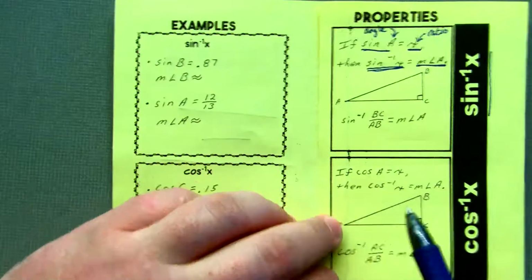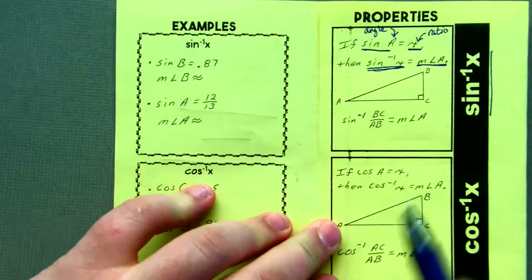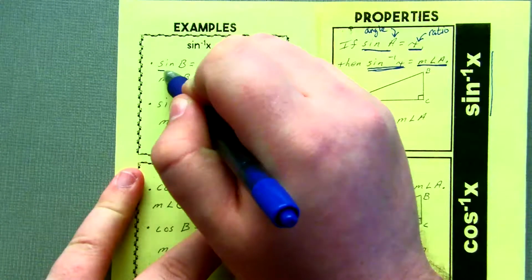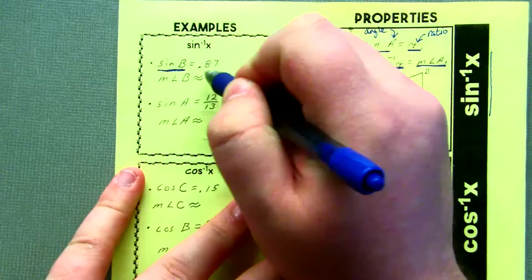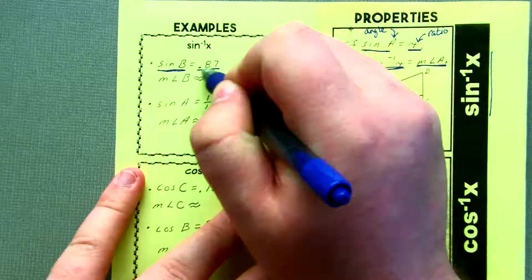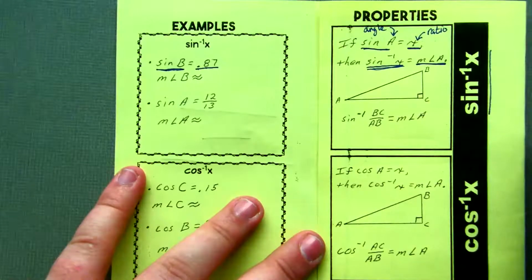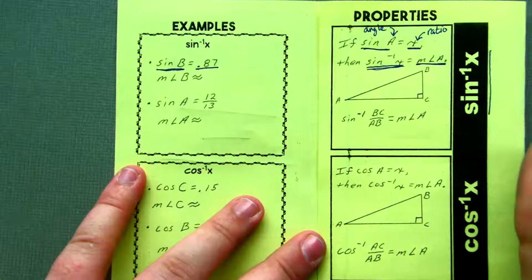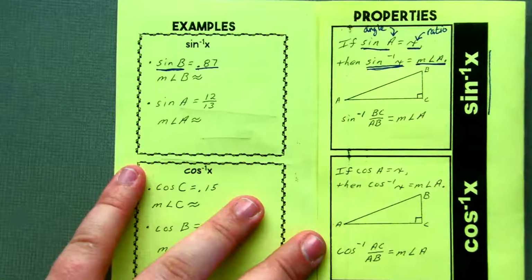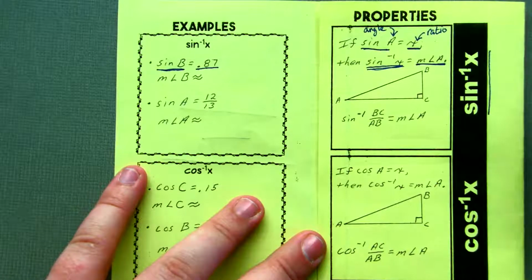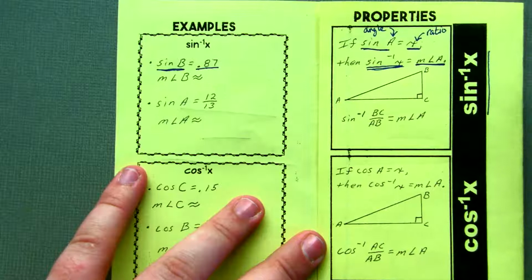Let's look at an example here. So on the left, we have sine of B equals 0.87. And we want to find the measure of angle B. So, and Centrice, I just got your message. Does this look bigger for everyone? Is this okay? Awesome. Okay. Perfect.